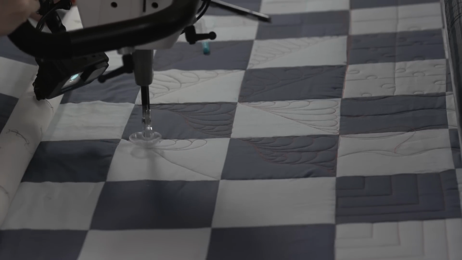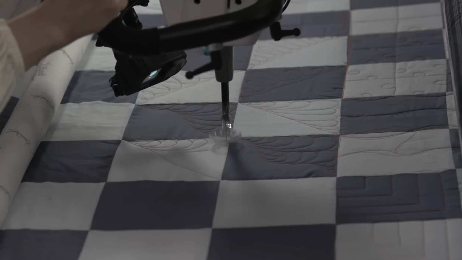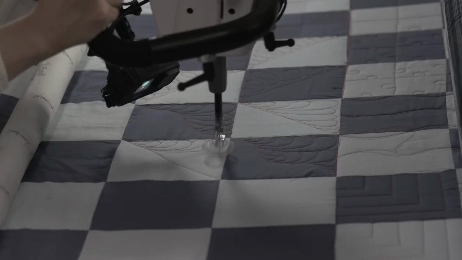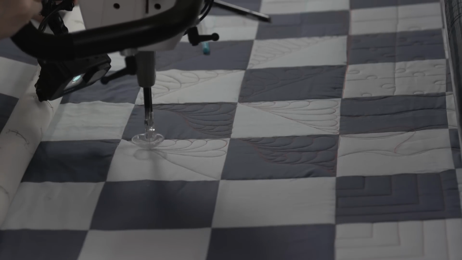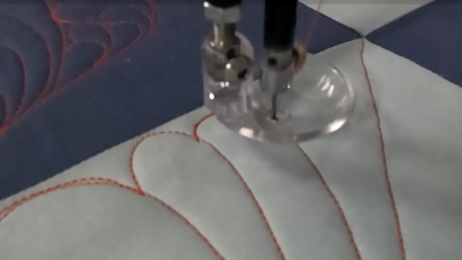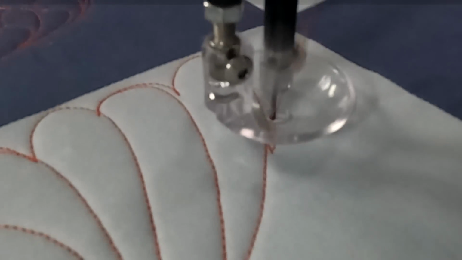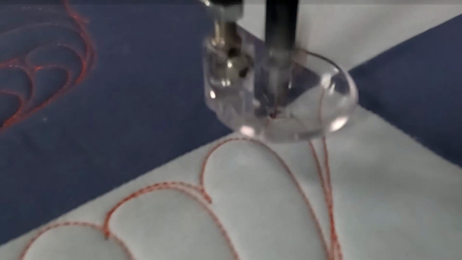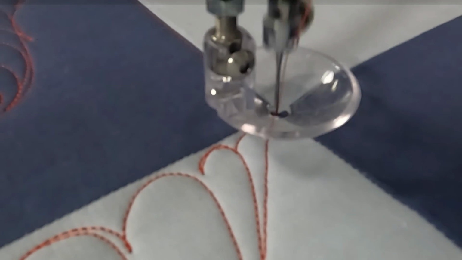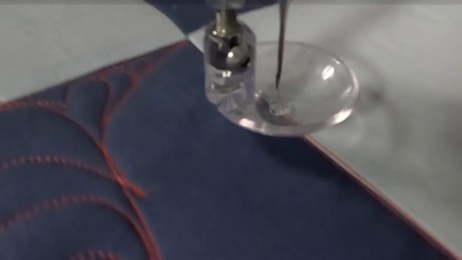I made that one a little bit skinny so I'd be able to fit another one in there. Blending thread, absolutely. It still looks good. That's fantastic. I like that one.